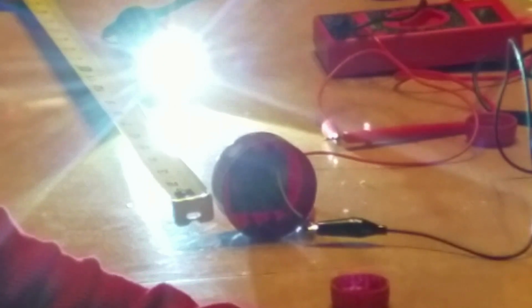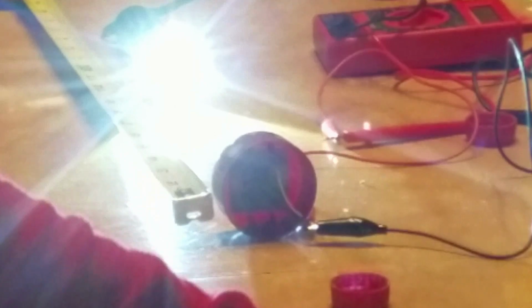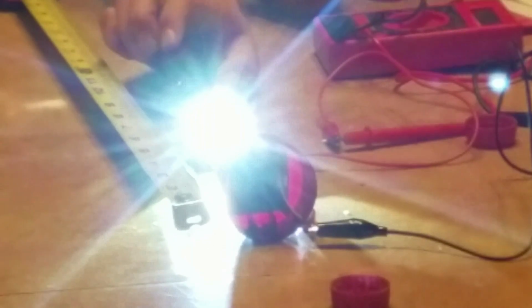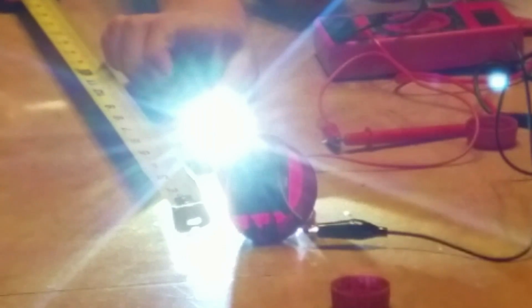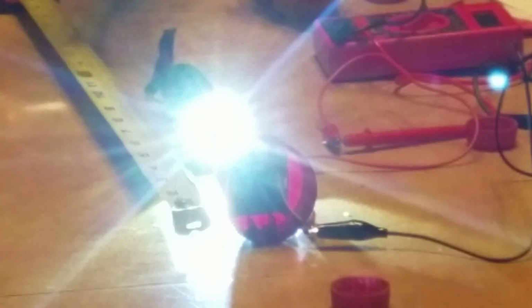How many volts are generated with the flashlight at 5 inches from the photovoltaic cell? Okay, so move the flashlight to 5 inches. What's it say on the multimeter? 0.67, all right, 0.67 volts.